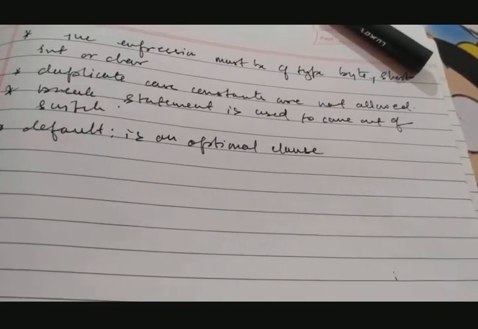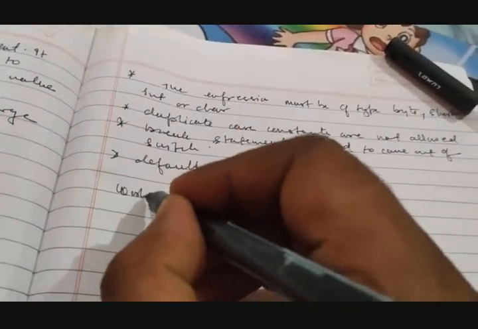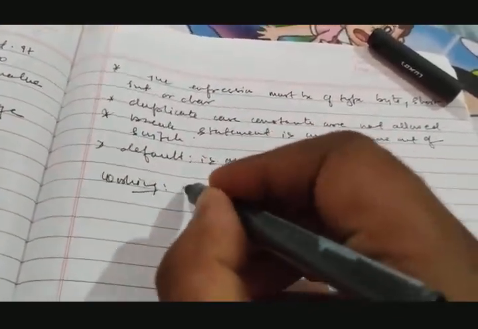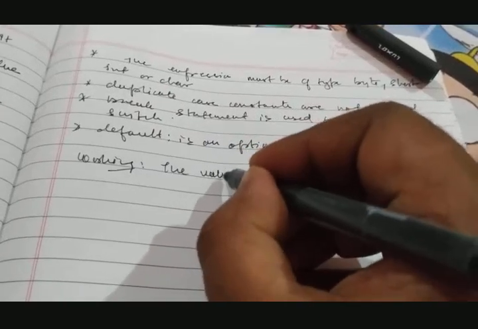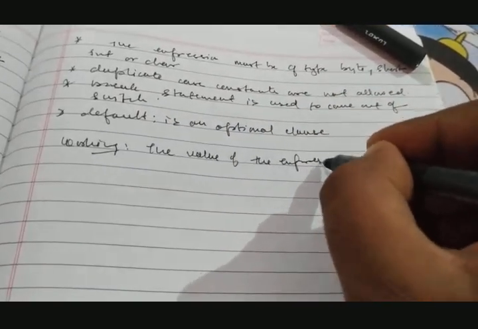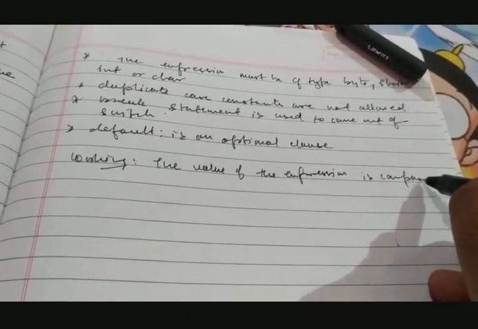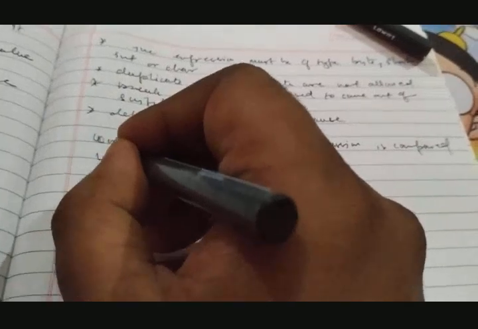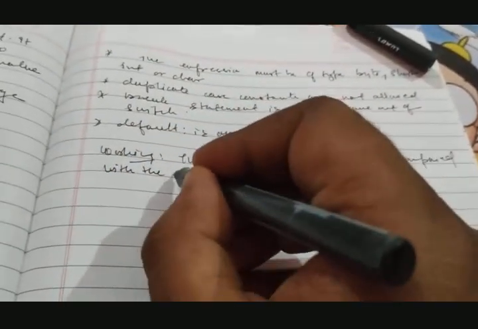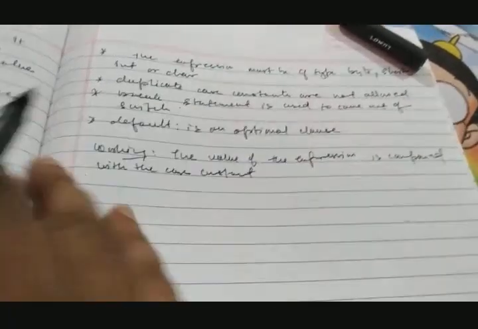Now the working says the value of the expression is compared with the case constants.